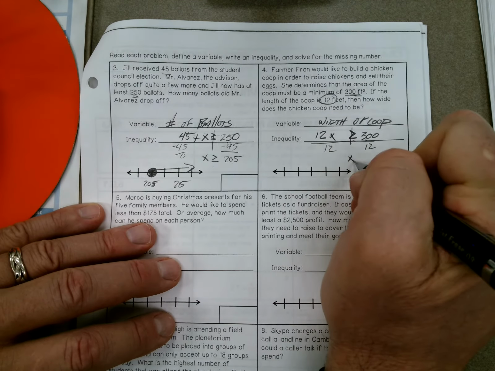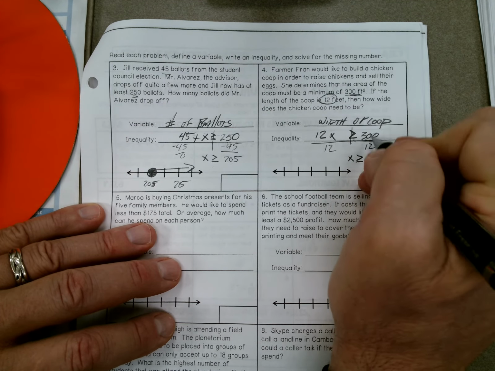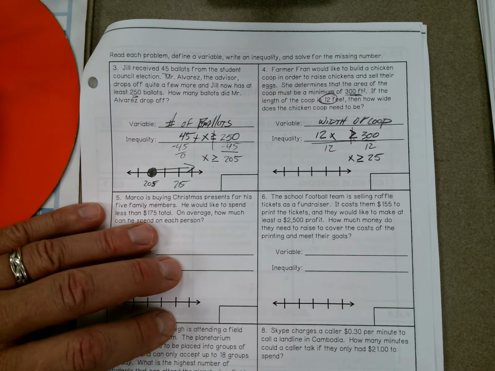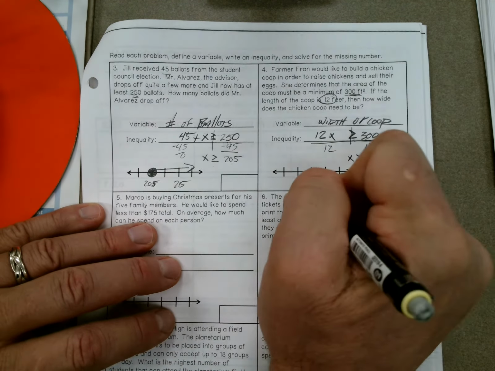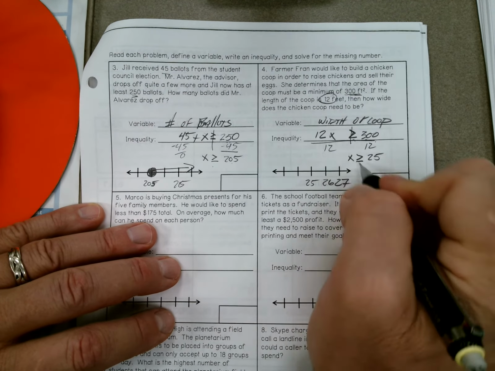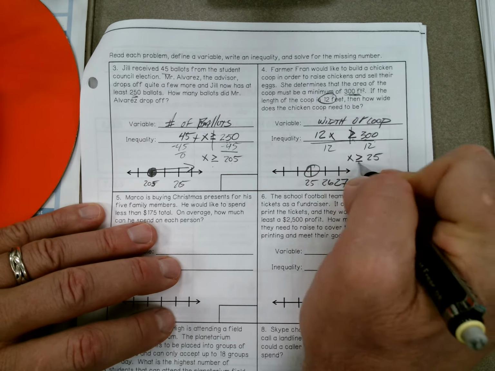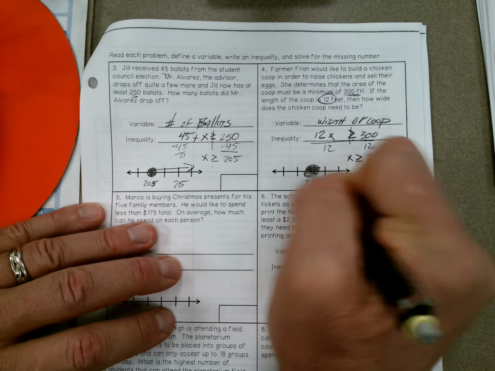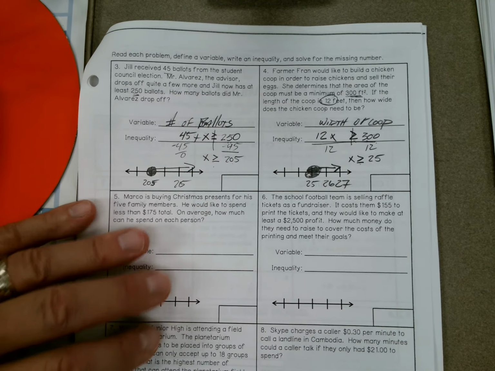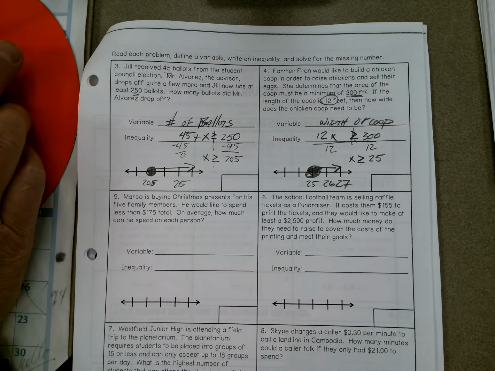So x is going to be greater than or equal to 300 divided by 12, which is 25. So I'm going to put 25 right in the middle here. X is going to be circled, I'm going to fill it in, and it's greater than, so I'm going to go that way. Okay, all right, we're rolling here.